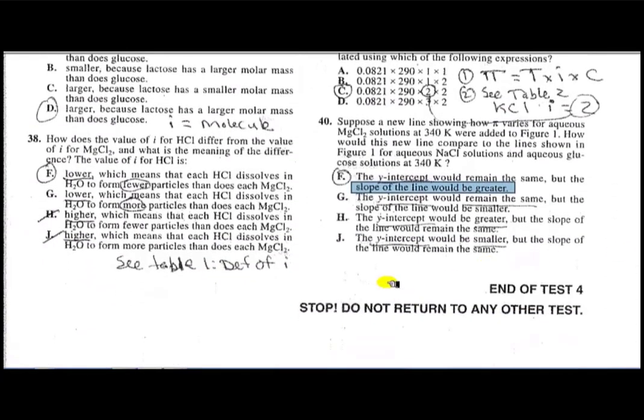Take a look at some of the other answer choices and see why they're wrong. It says J, the y-intercept would be smaller for NaCl and glucose. The y-intercept is not going to change. So J is out because it says it's going to be smaller, H is out, it says it's going to be greater. The y-intercept won't change.